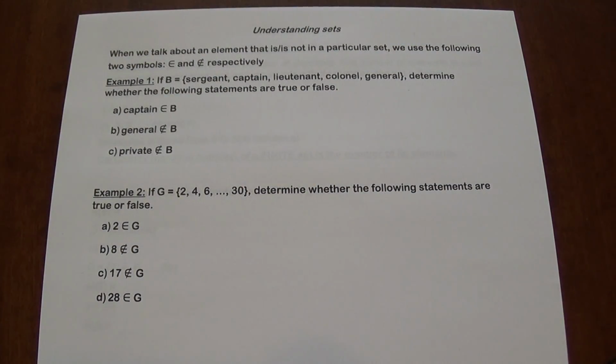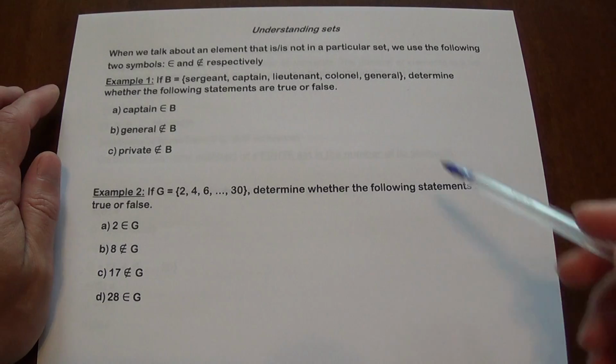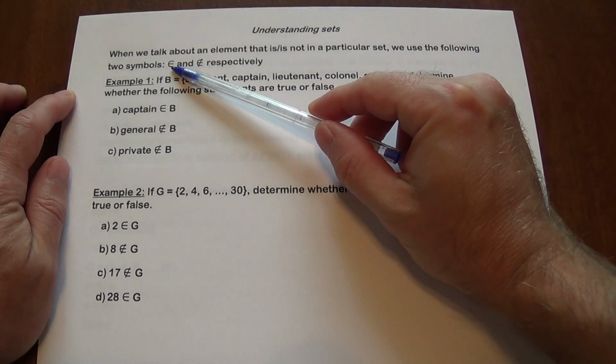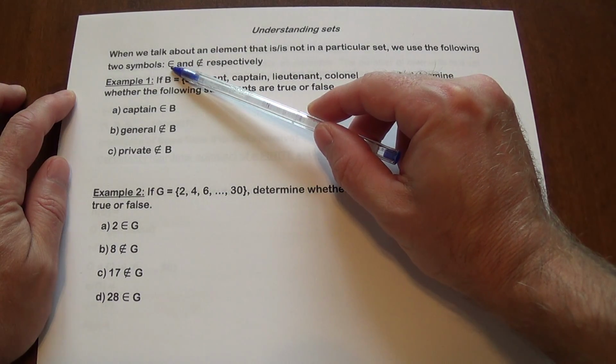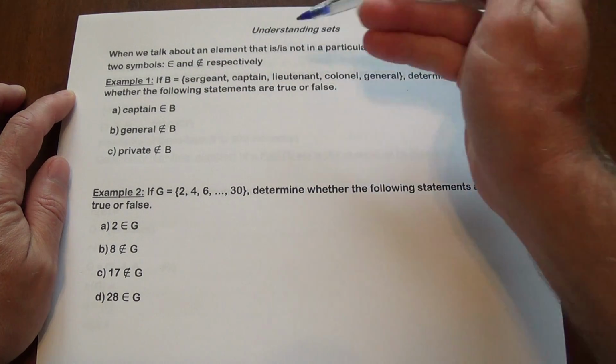Alright, moving on. Let's talk about when an element is or is not in a particular set. There are 2 symbols. The first symbol here, you read it as belongs to or as an element of.